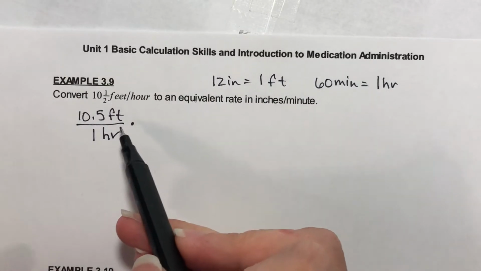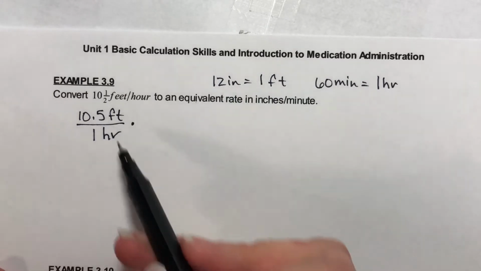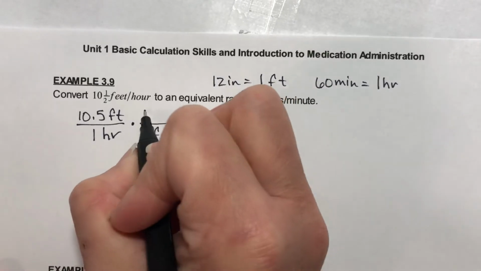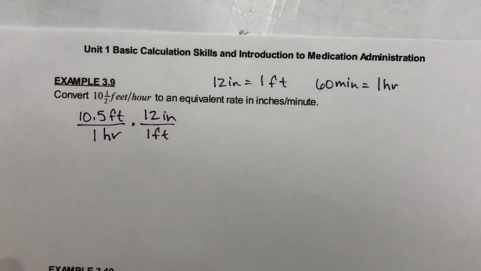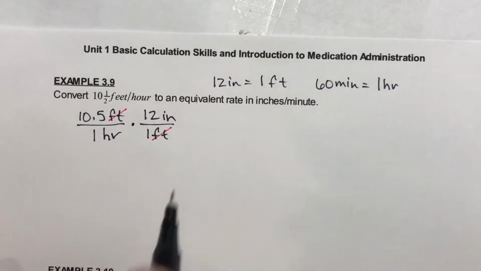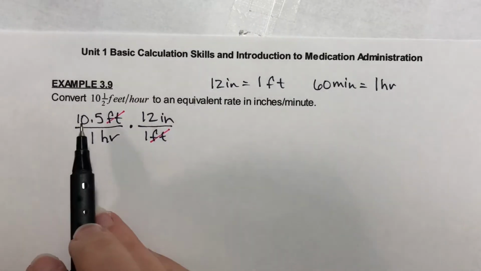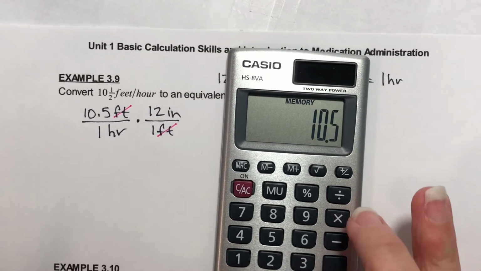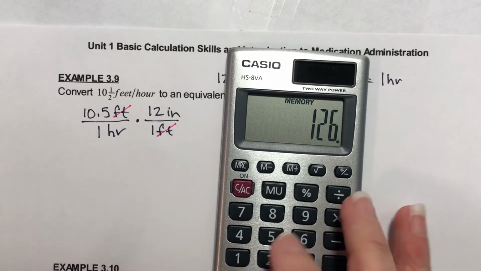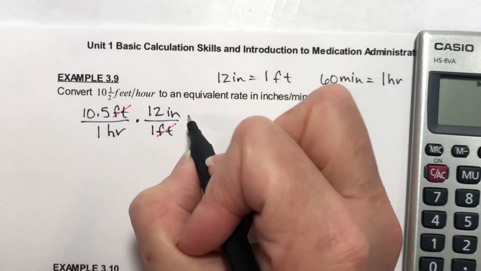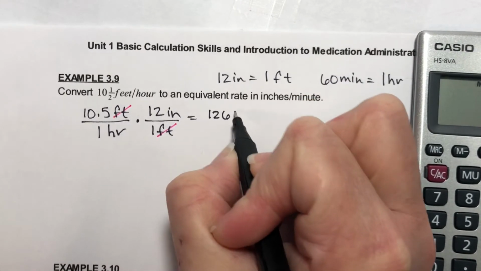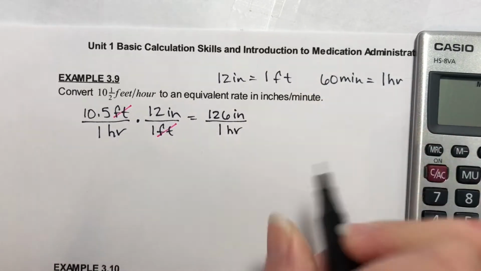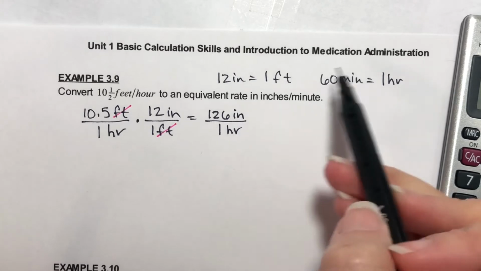So I just need to pick one to start off with. Let's change feet into inches. So I want feet to be in the bottom. So 1 foot is equivalent to 12 inches. Okay, our units cancel out here. And I have 10.5 times 12. And that gives me 126. So this is 126 inches to 1 hour. Okay, so I've got the inches.